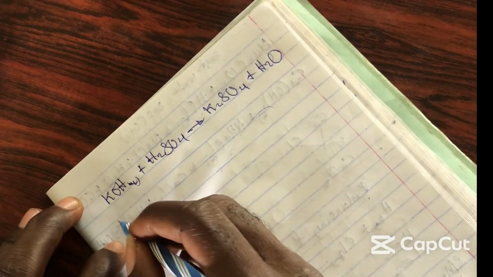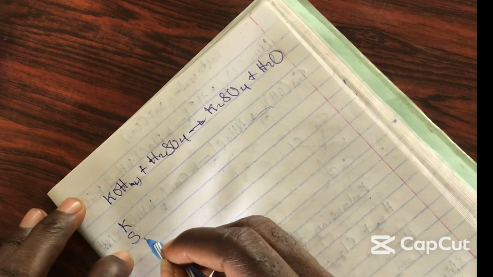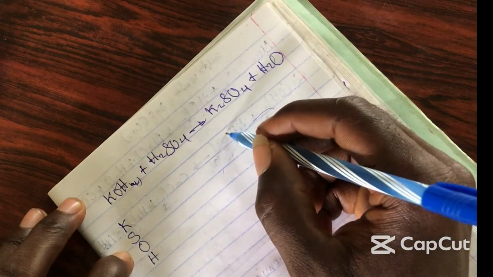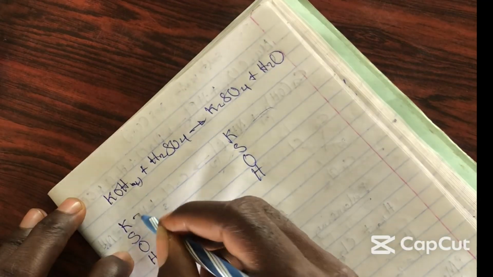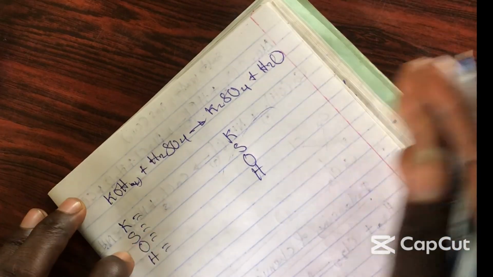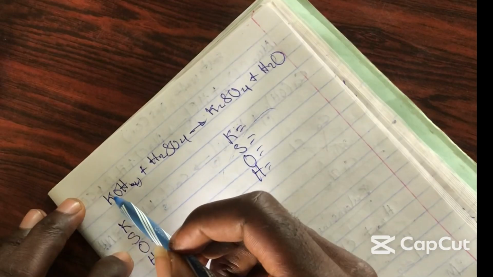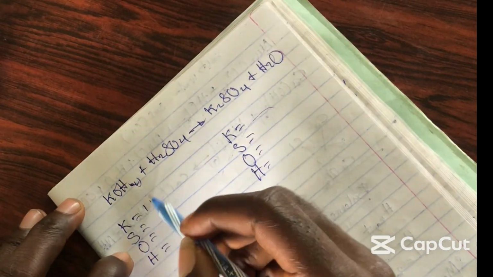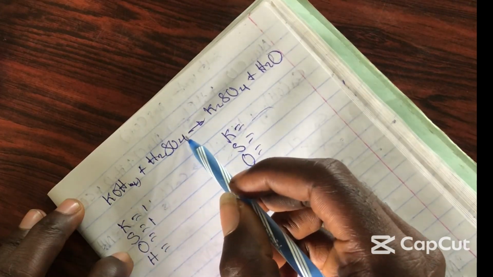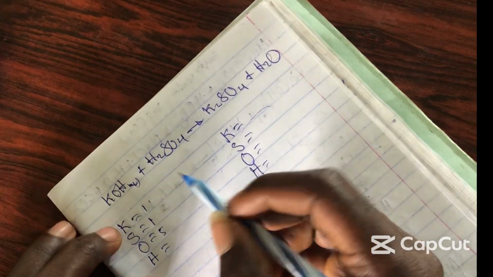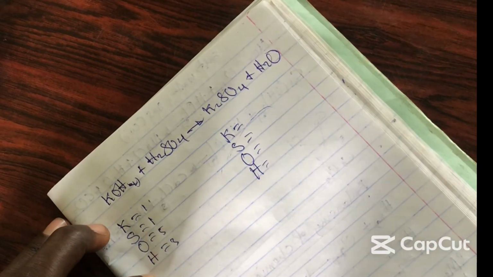So here now, this is potassium. We have potassium there, we have sulfur, we have oxygen, we have hydrogen. The same thing here, potassium, sulfur, oxygen, and hydrogen. Now let's check how many of these are appearing at each of these sides. Now we have here 1 potassium. We have here 1 sulfur. We have 1 oxygen plus 4 here, make it 5 oxygen. We have here 1 hydrogen plus these 2, we have 3 hydrogen appearing at the right-hand side.